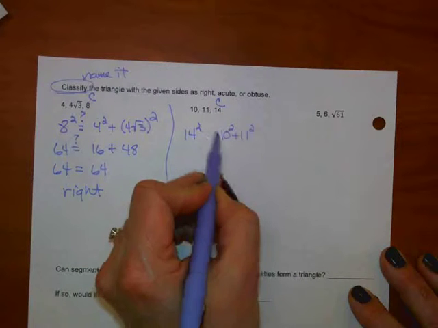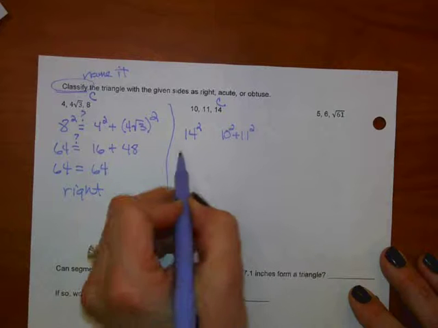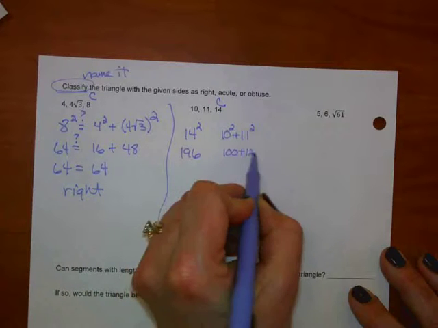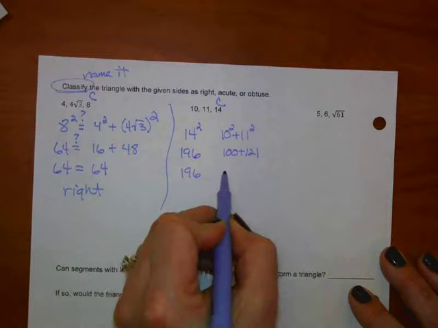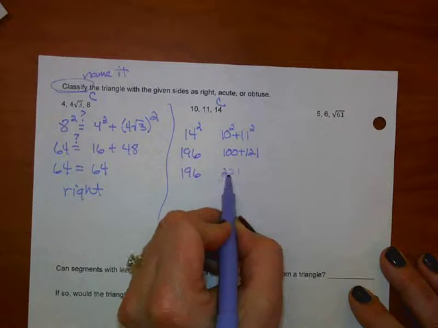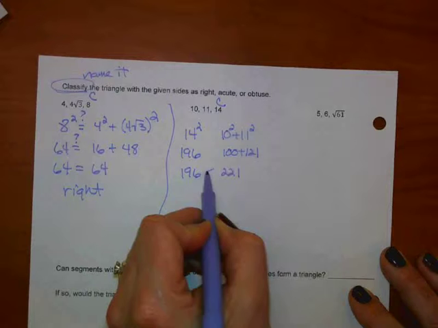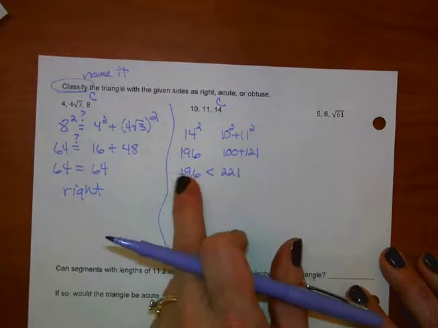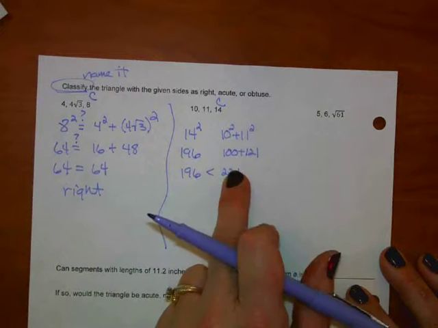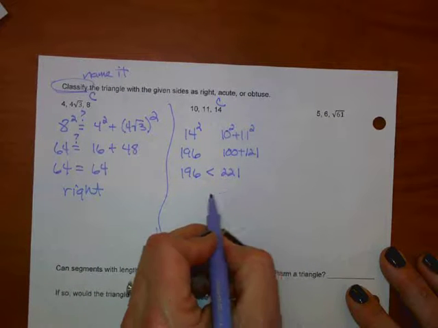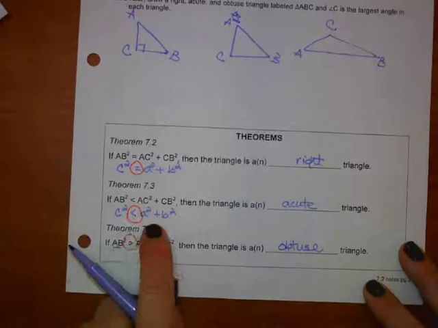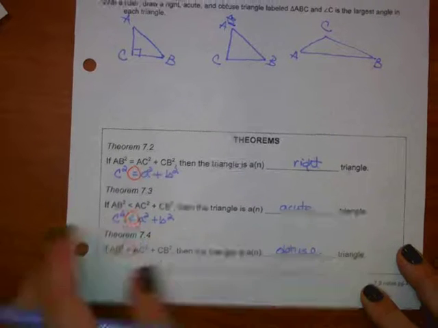I'm checking for this right here. Let's see what happens. 14 squared is 196. This is 100 plus 121. 196. And then this is 221. So the other two sides added together are greater than the longest side here. So it's going to be what? Obtuse. Oh, excuse me. Let's check. These two added together are greater than that side, right? So it's acute.